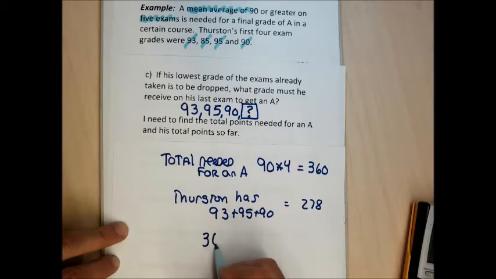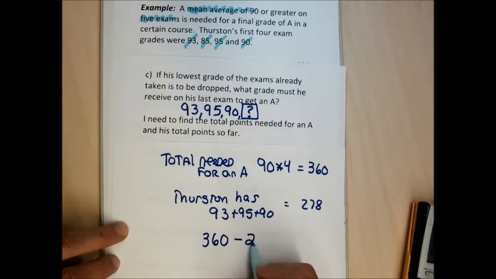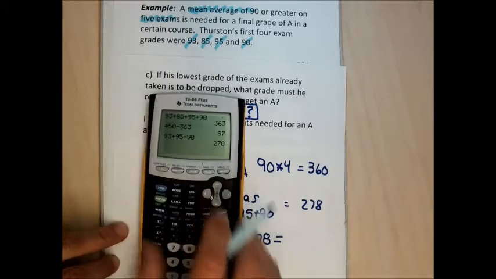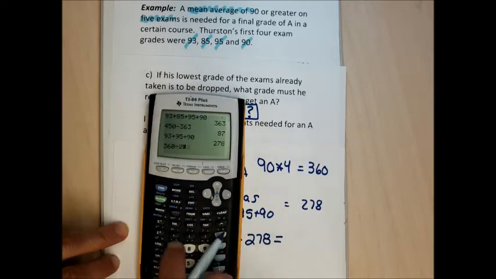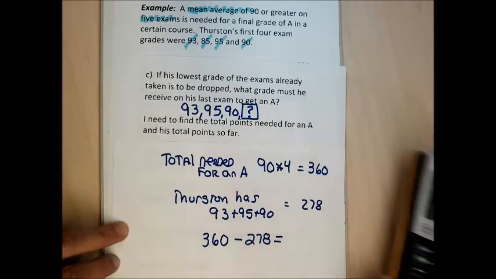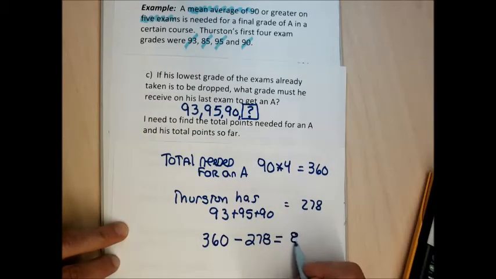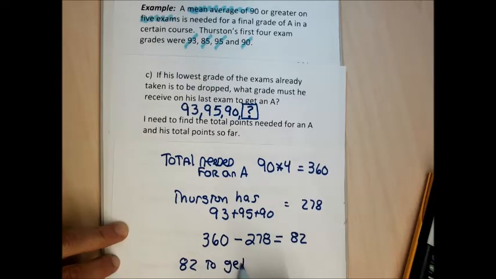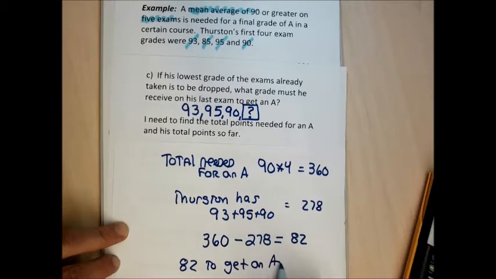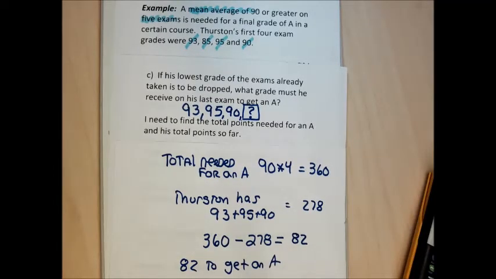The difference between the 360 that you need to get on your best 4 tests and the 278 that he has so far in his best 3 tests are going to tell me what he's going to need to get on that last test. So Thurston's going to need 82 to get an A as opposed to the 87.